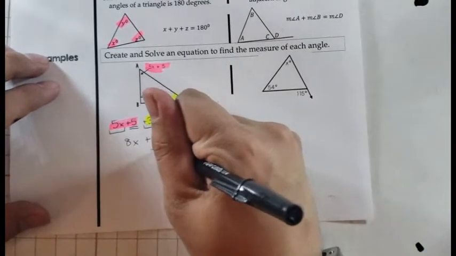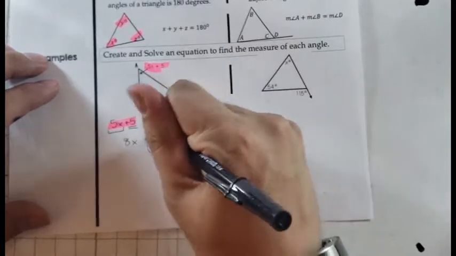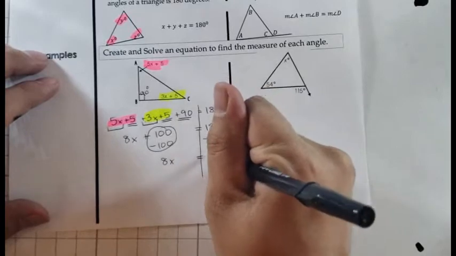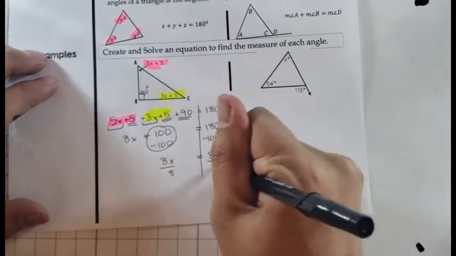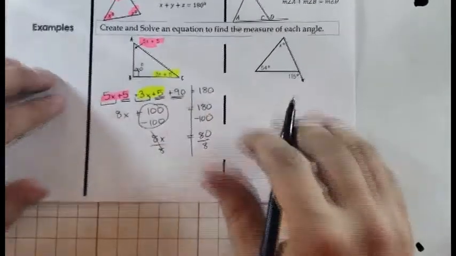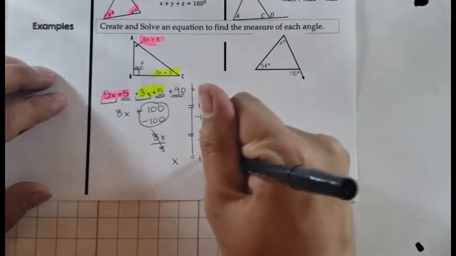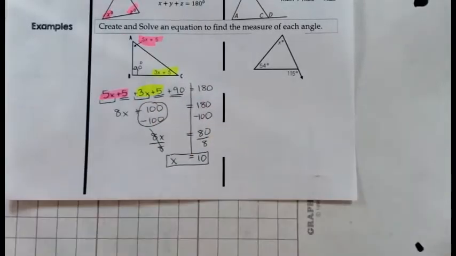We're going to subtract 100 from both sides. This will be 8x equal to 80. And I think you can see it after we divide by 8 on both sides, we're going to get x equal to 10. Good. So we found the unknown here.